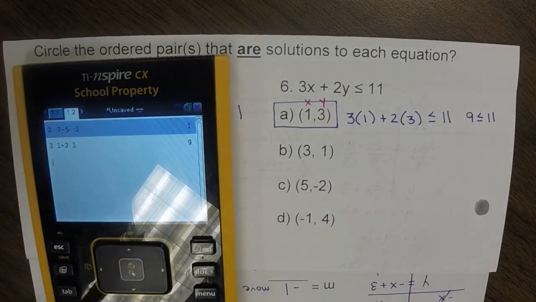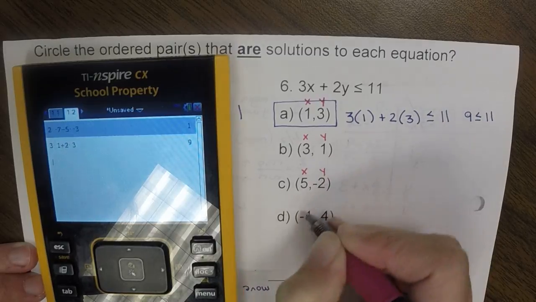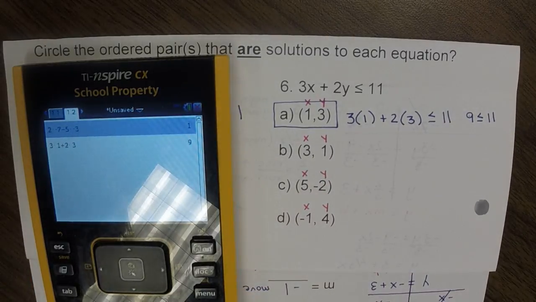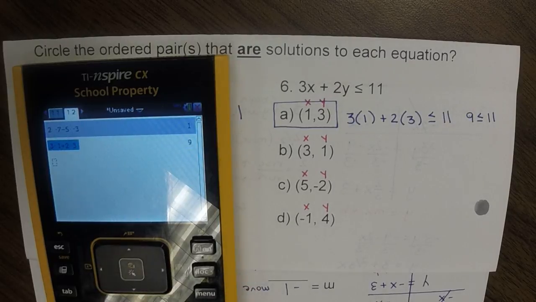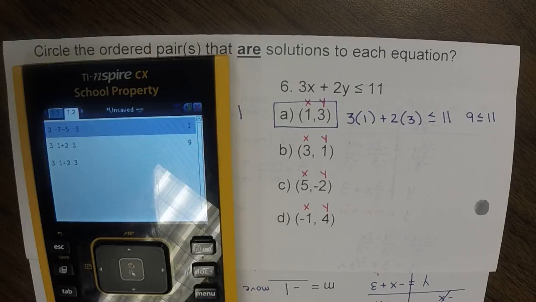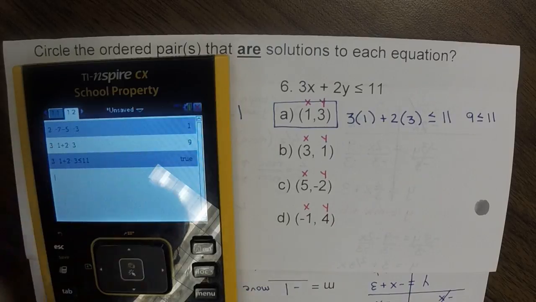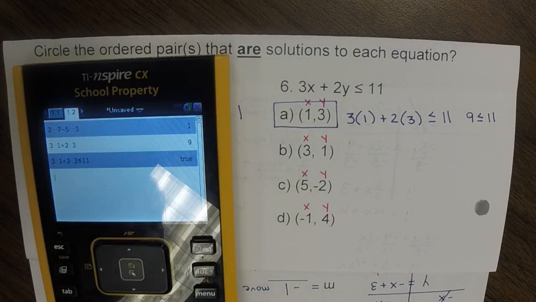So then you would do the same thing for these other points. This is x, y, x, y, x, y. Oh, and I know some of you, like if this was your equation right here, you could go ahead and do control equals. You can put in that symbol, less than or equal to, put in the 11, and it'll also tell you true or false. So that would be another way to check and see if it is a solution. If it says true when you put the whole equation in, then it's yes, and you would circle it. If it said false, then it wouldn't be.